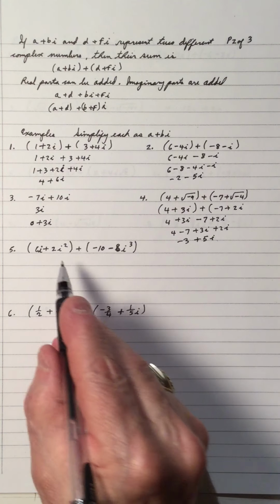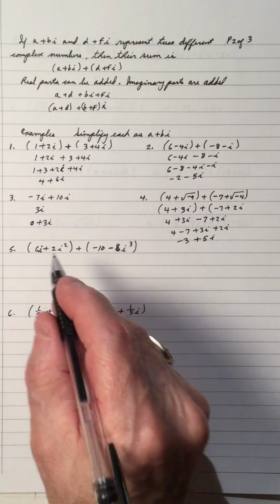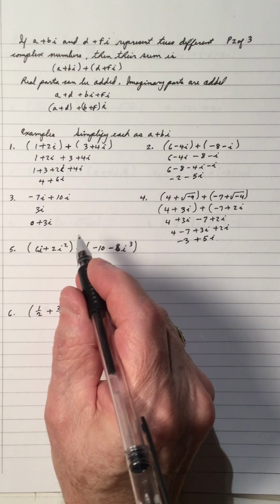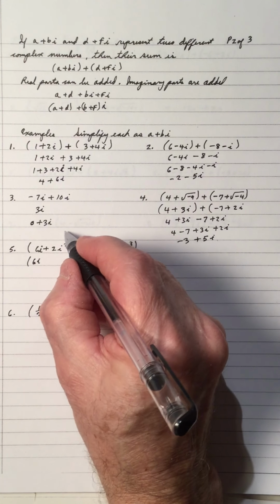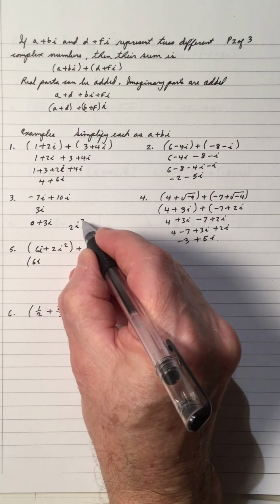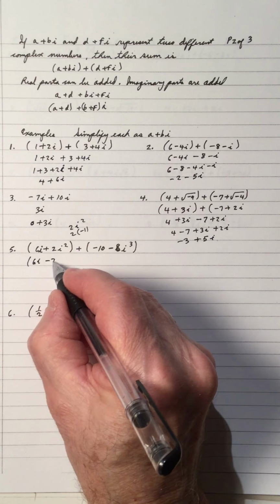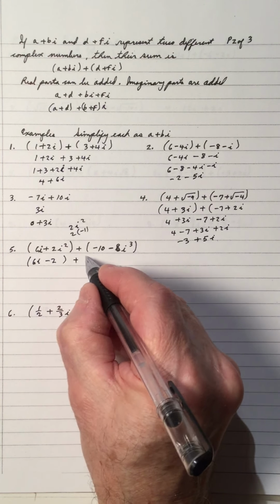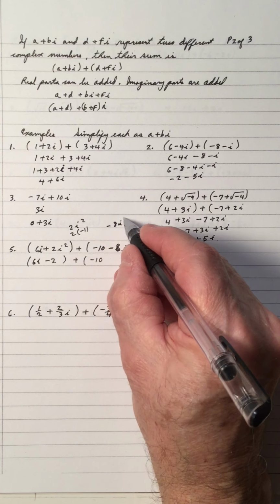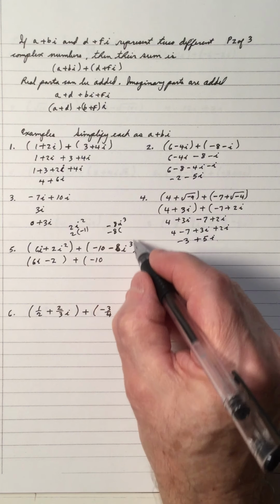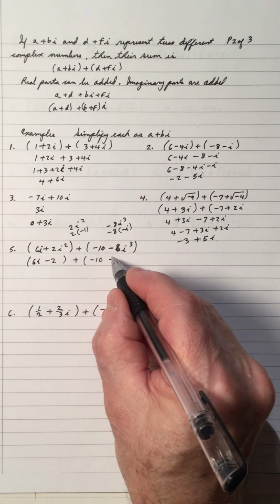Now, number 5, we have something different here because we have an i squared and an i cubed. Well, let's simplify the inside first by BEDMAS. So we have a 6i. Now, what is 2i squared? That's 2 times i squared, which is negative 1. So that becomes a negative 2. And we have a negative 8i cubed. That's negative 8. i cubed is a negative i. So that becomes a positive 8i.